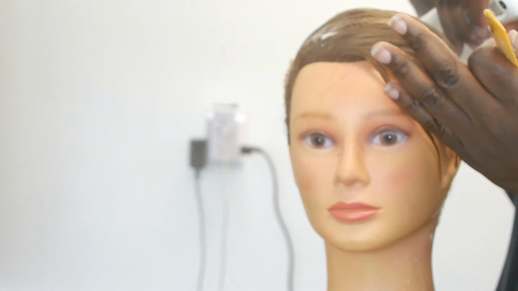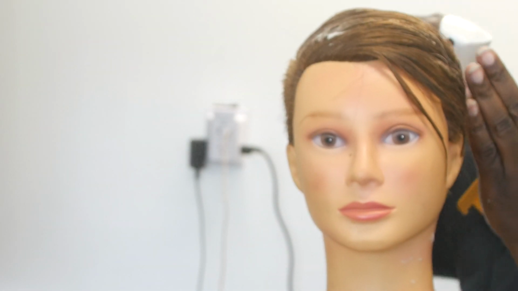I love the undercut look. A little bit more water, a little bit more hydration.